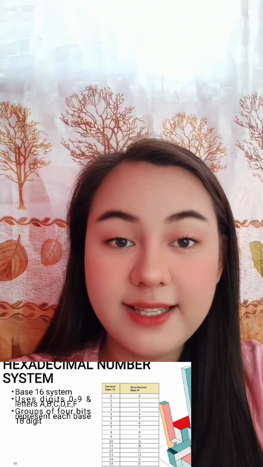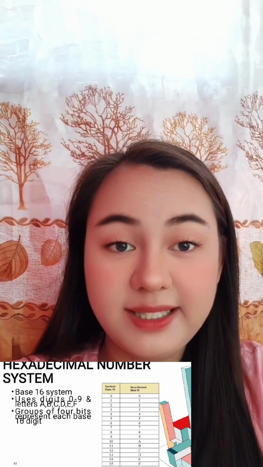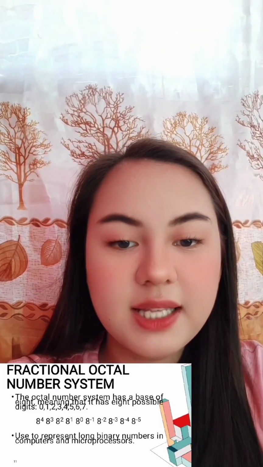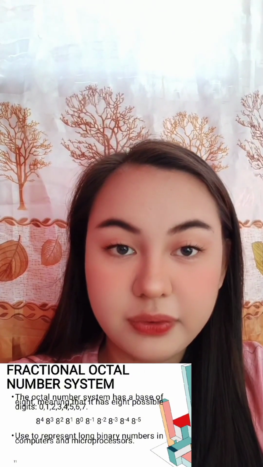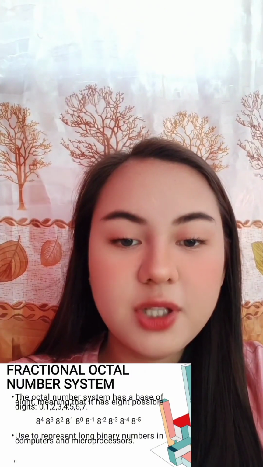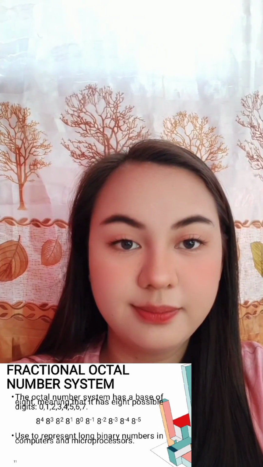And for the hexadecimal number system, hexadecimal is base 16, uses digits 0 to 9 and the letters from A to F. Groups of 4 bits represent each base 16 digit.